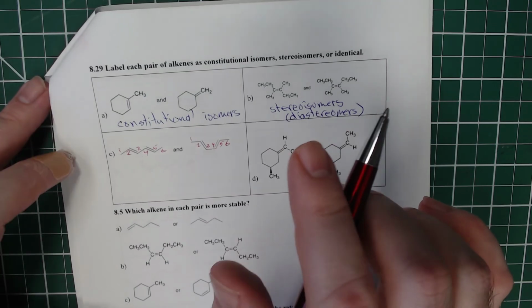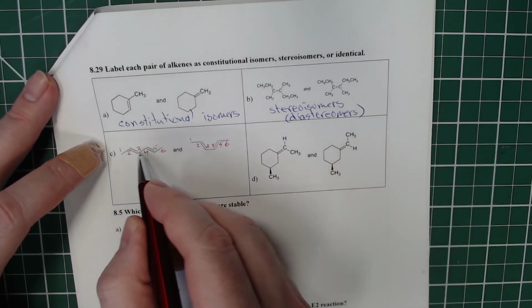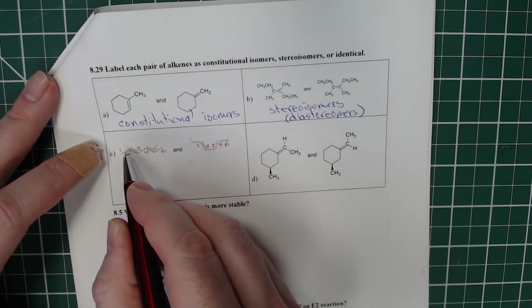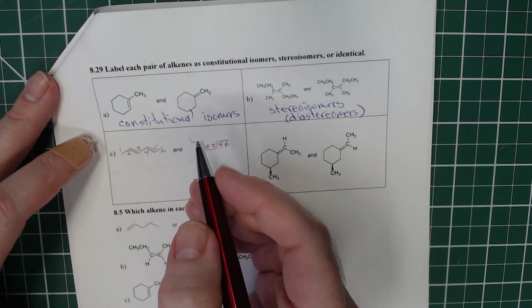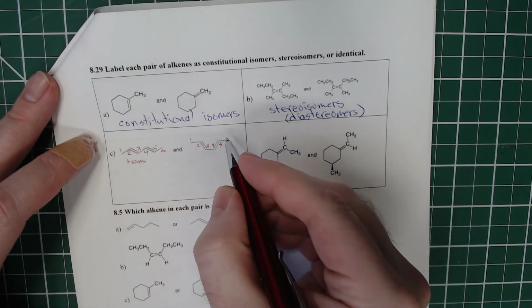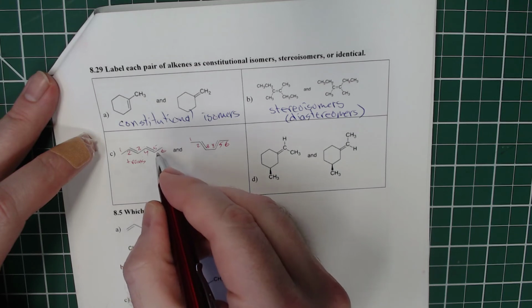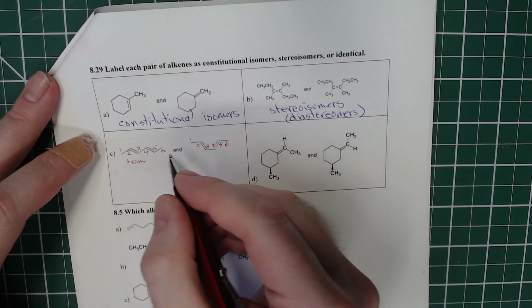Now let's look at the cis-trans isomerism here. So we'll look at that stereoisomer. Are they stereoisomers? On the first bond here between 2 and 3, we'll see that carbons 1 and 4 are trans to each other. So that one is trans. And then here between carbons 4 and 5, the atoms 3 and 6 are trans to each other.